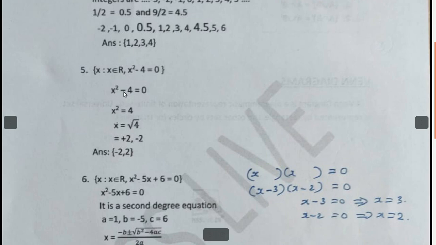Then x square is equal to 4. This minus 4 is transposed to the right side. So x square is equal to 4. X is the square root of 4, whose answers are plus 2 and minus 2, because 2 square is 4, minus 2 whole square is also 4. So there are two answers, plus 2 and minus 2, or minus 2 and plus 2.